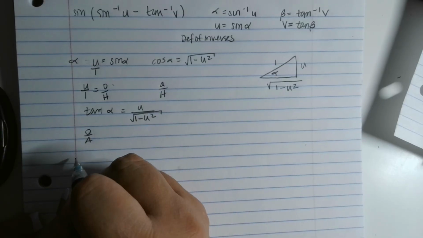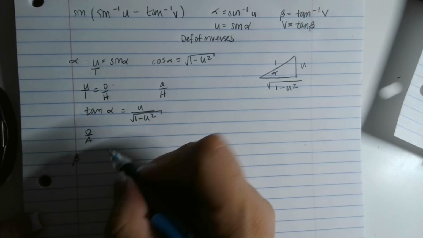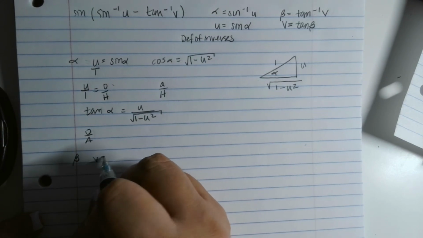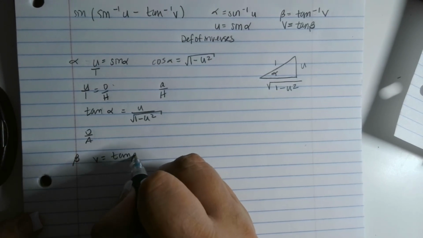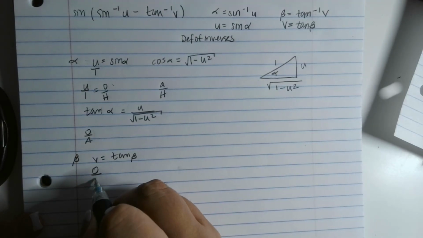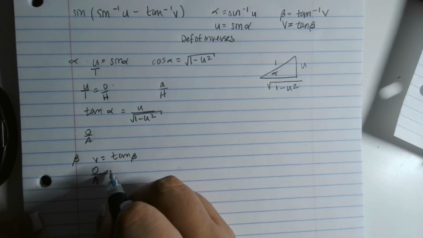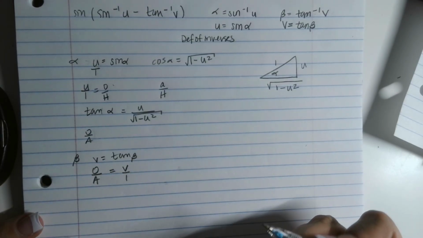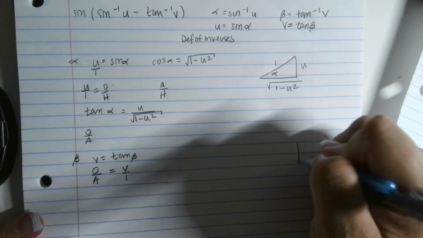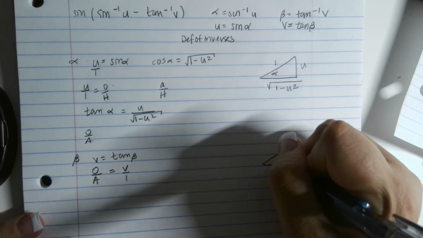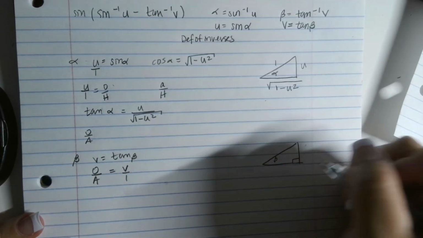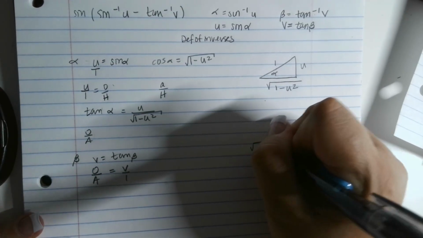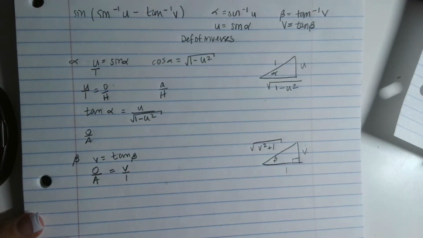Now we're going to deal with our betas. So the beta is v equals tangent beta, opposite over adjacent, means that we're going to have v over 1. So our triangle is going to go like this. 1, v, and then this is going to be the square root of v squared plus 1.